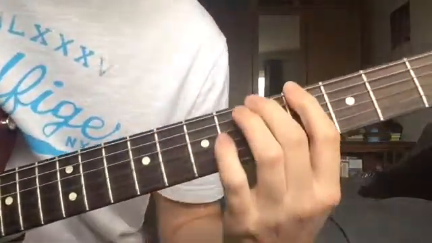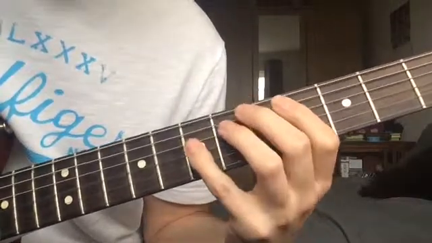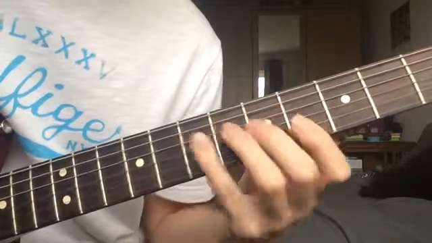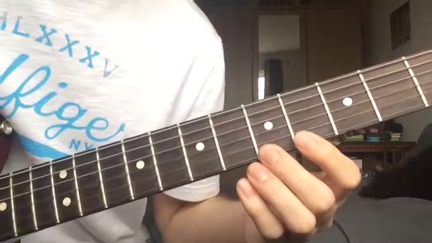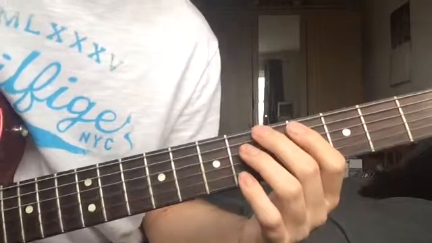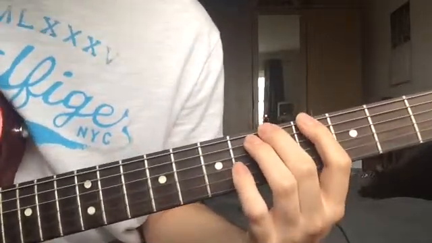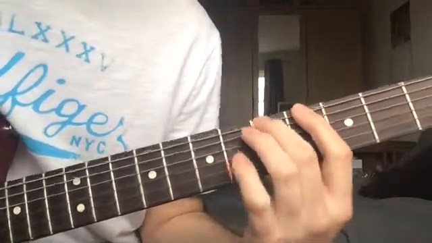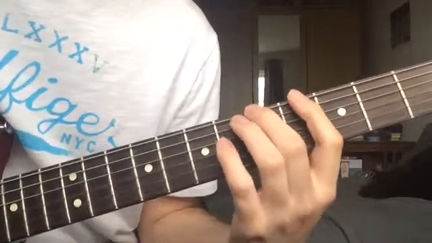So the roots are here on the 5th fret of the 6th string, the 7th fret of the 4th string, and the 5th fret of the high E 1st string. So let's practice through the scale a couple more times. It's a nice soft tempo to get used to playing the scale all the way through, up and down. Okay, so starting on your bass note A. Here we go.